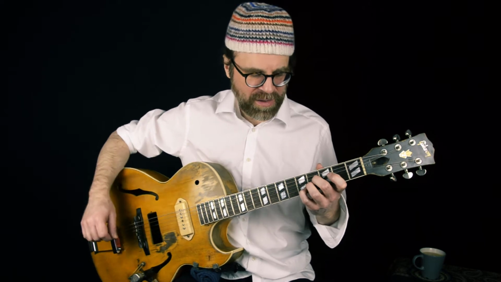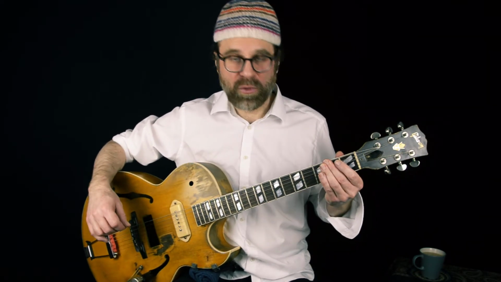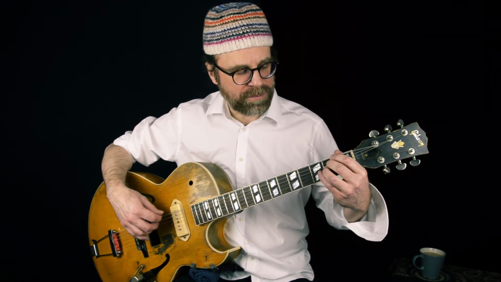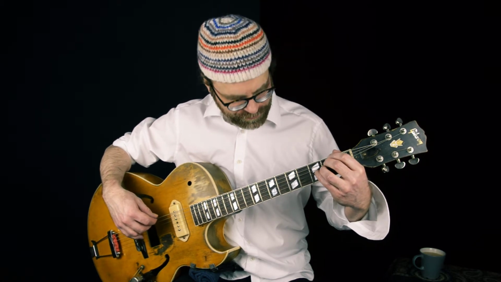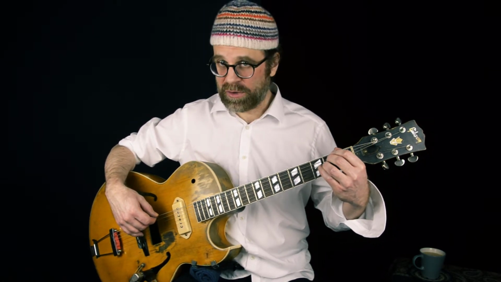And also you can see this chord as a three-part fourth chord.